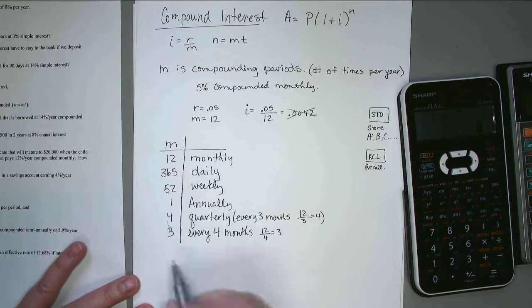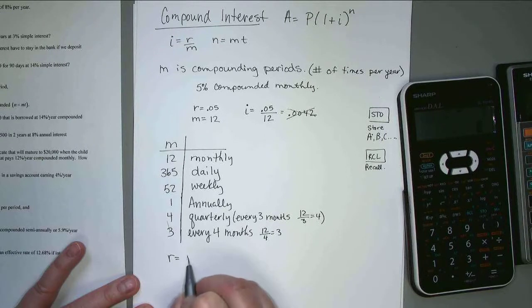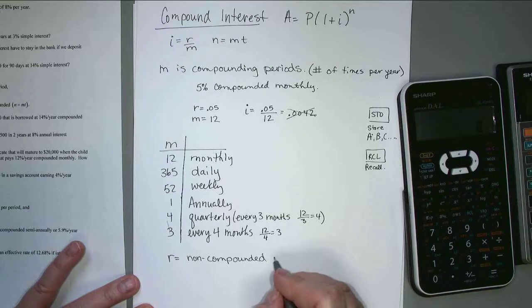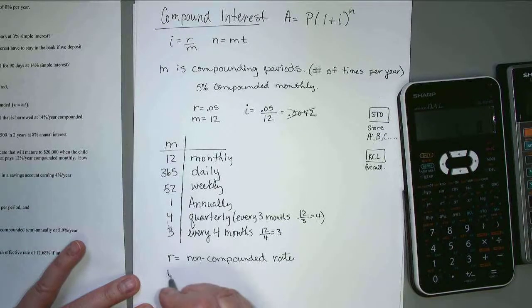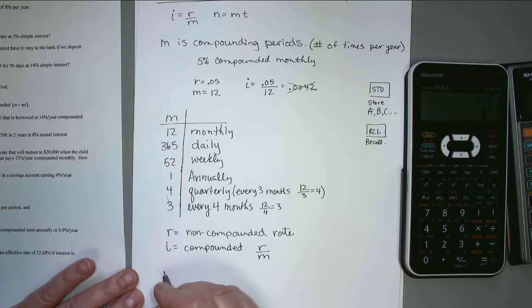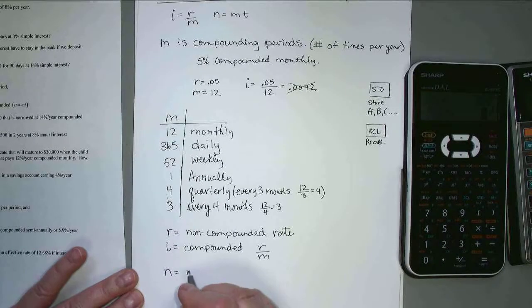Okay, that R is your non-compounded interest rate. So that's before you divide it. And I is the compounded rate once we divide it. So you take R and you divide it by M. N is M times T. So M is the number of times it's compounded, and T is the number of years.